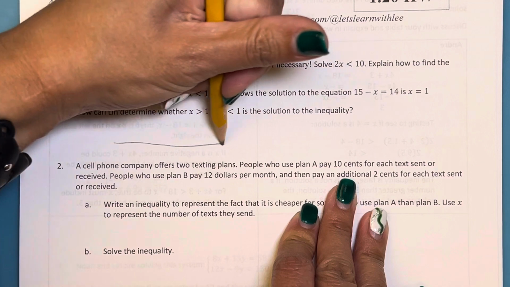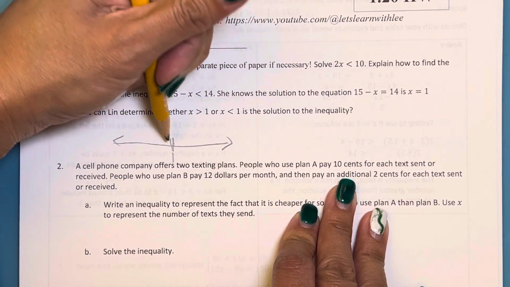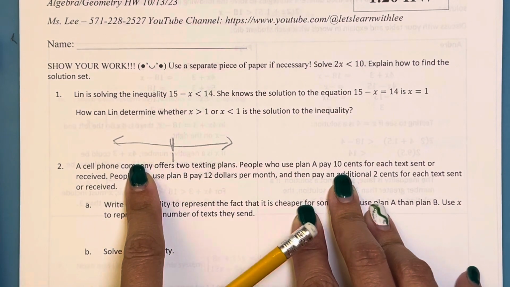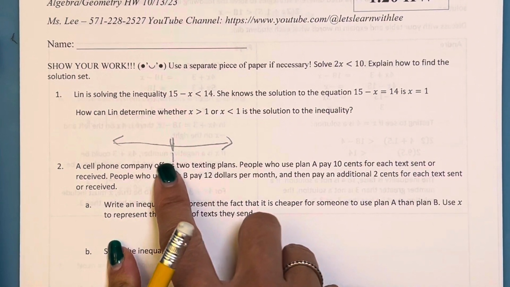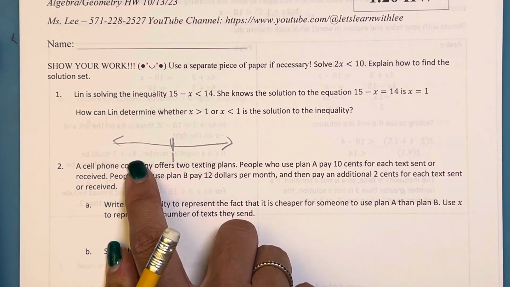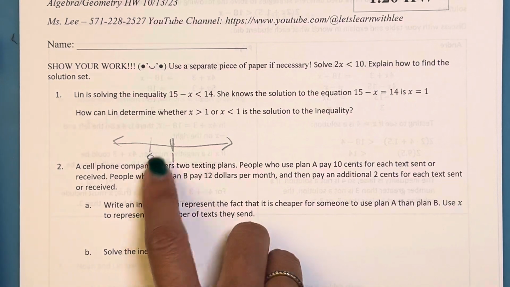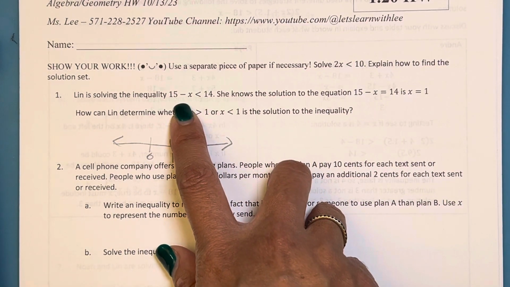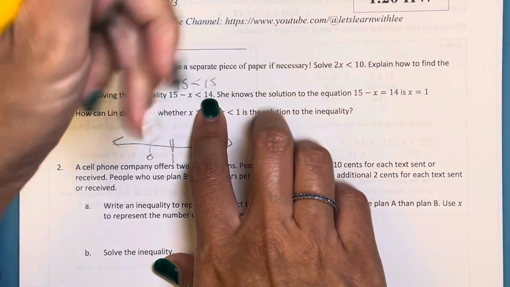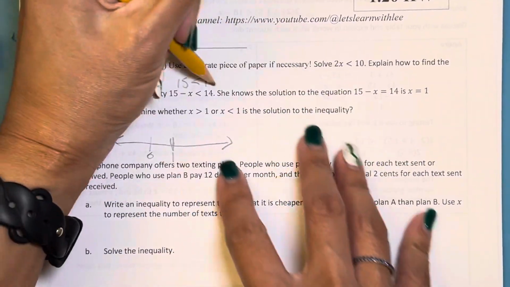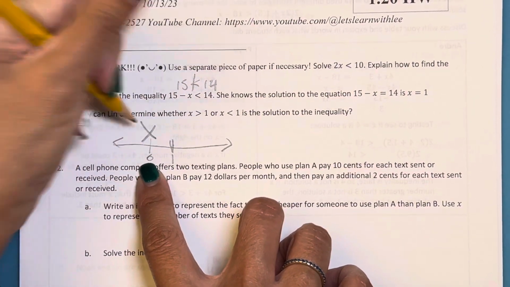So we can draw a number line here, and let's go ahead and label 1. That will help us to determine what values to the left of 1 are smaller than 1 and what values are greater than 1. The easiest number to test below 1 is, of course, 0. So let's try testing 0. If I were to plug 0 in here, I would end up with 15 is less than 14. That we can see is not true, right? And so that means that this side does not work.